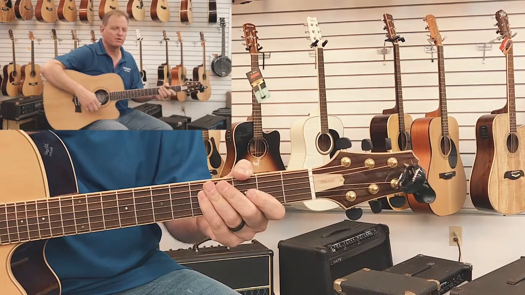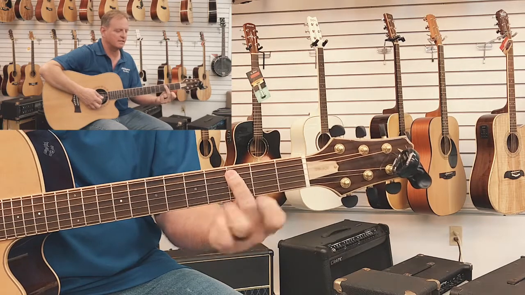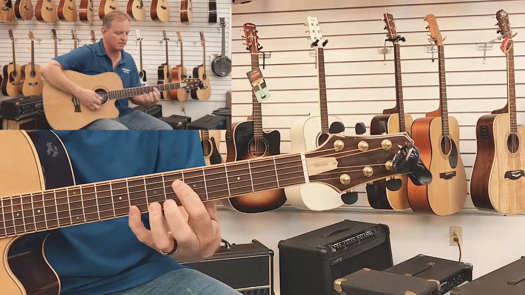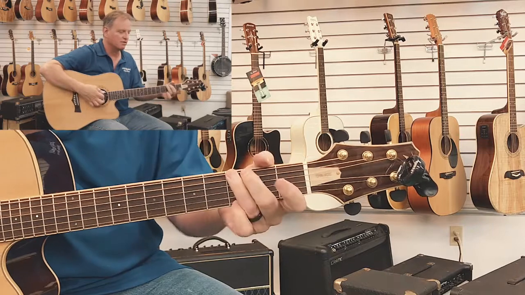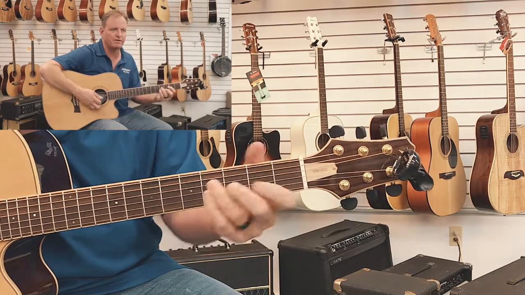So now we're up to 4. The 4th note of the major scale is a C. C chord, C chord, C chord. No matter how you play it, it's C. G, A minor, B minor, C.